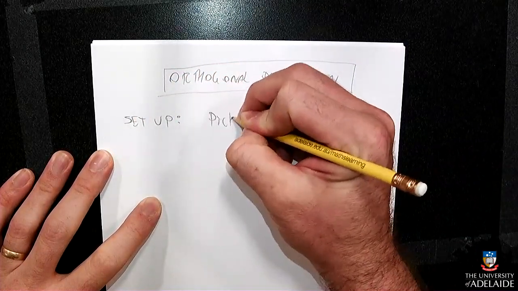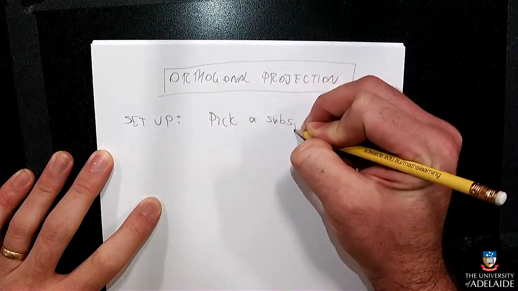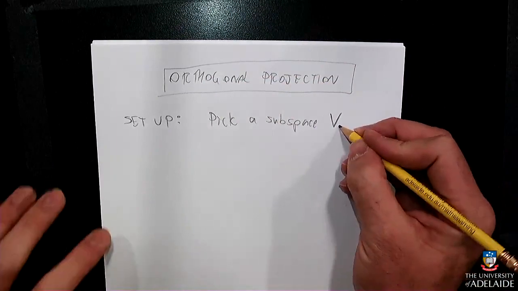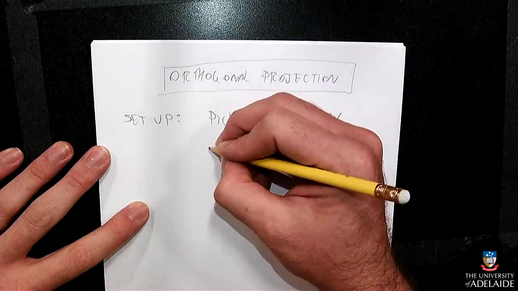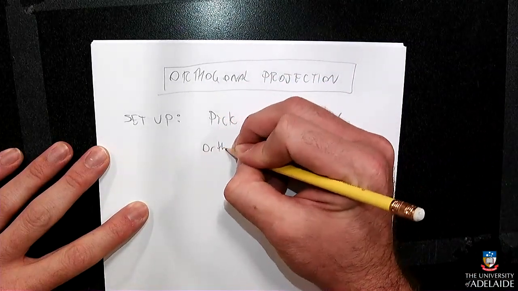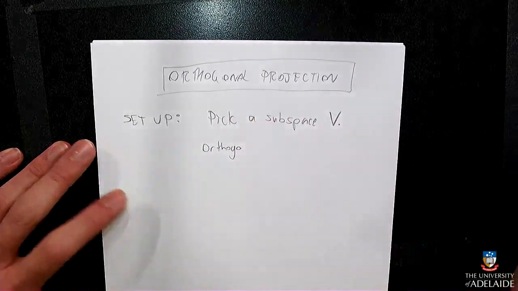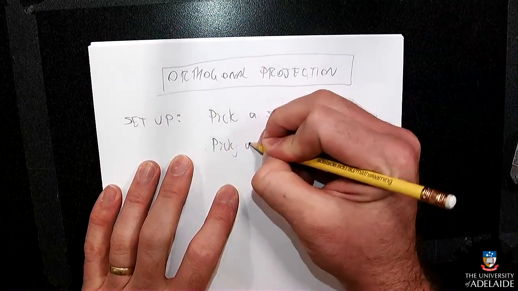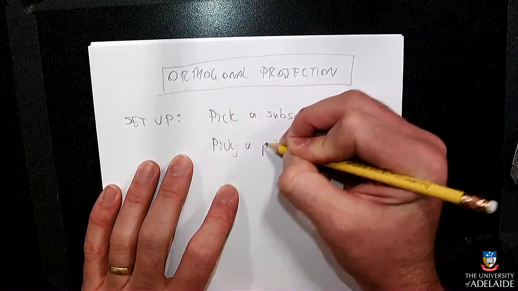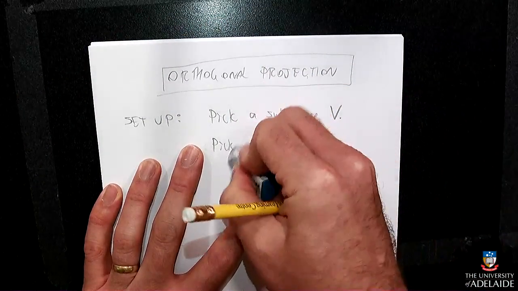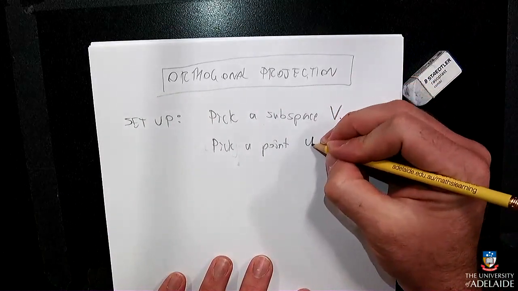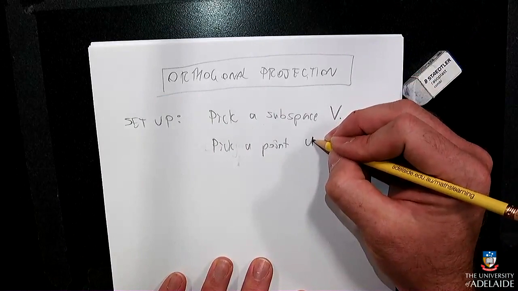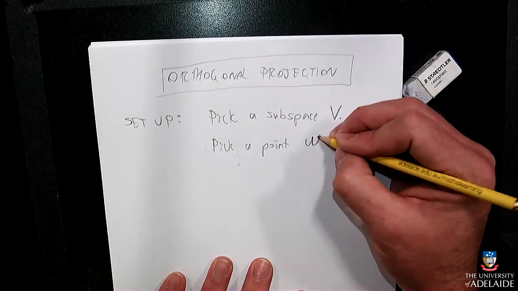We pick a subspace called V, and then we pick a point called, say, U or X or W, doesn't really matter. I'll call it W.